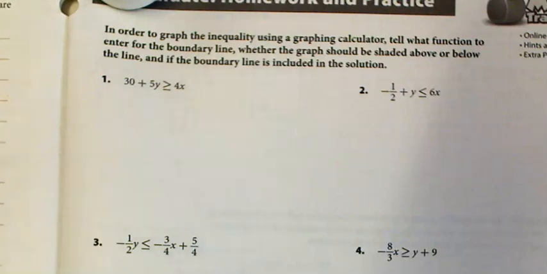Okay, so what I'm going to do is we will walk through this as if we're not going to use the graphing calculator, and then we'll check and make sure we know what we're doing with the graphing calculator. It's probably the easiest thing.